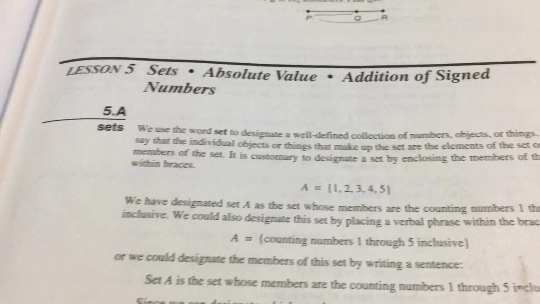Lesson 5: sets, absolute value, and addition of signed numbers.